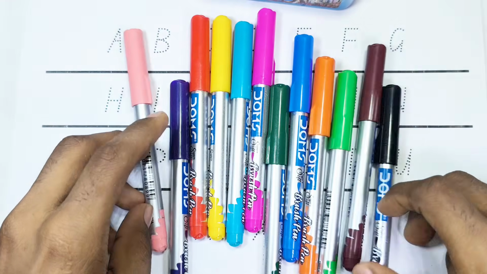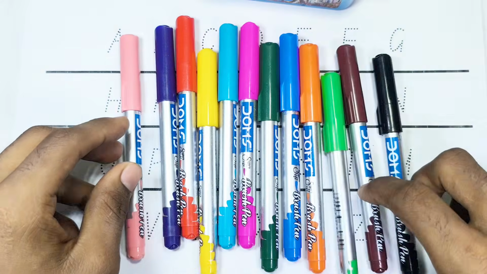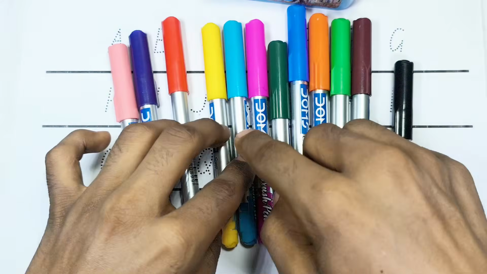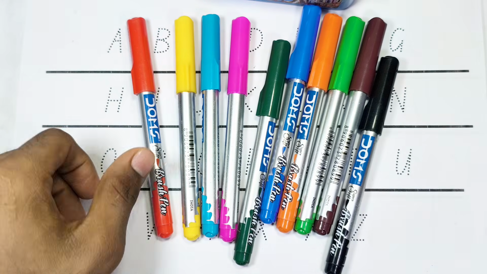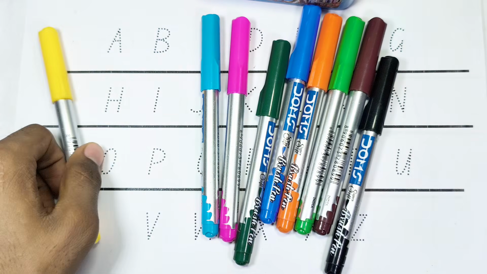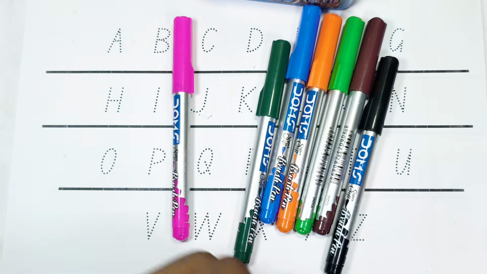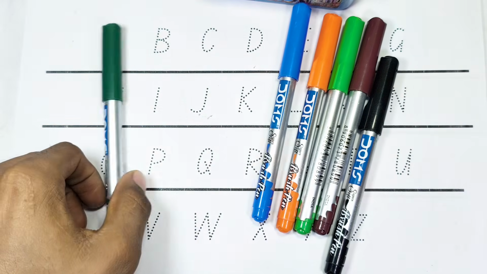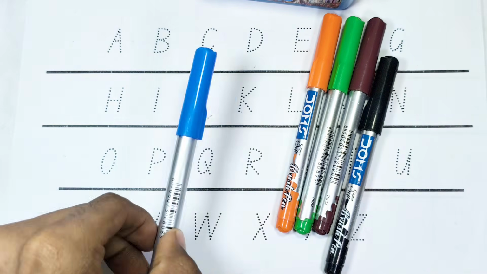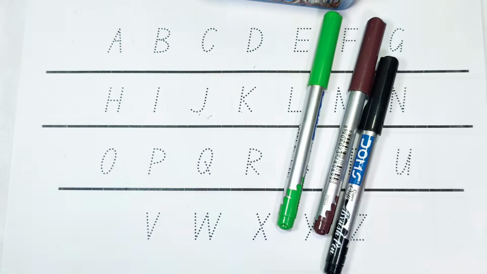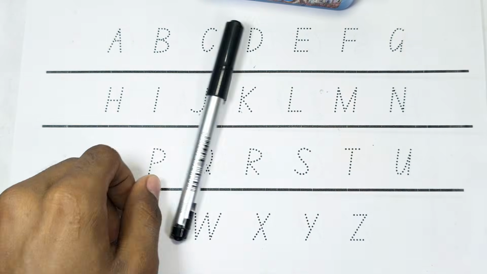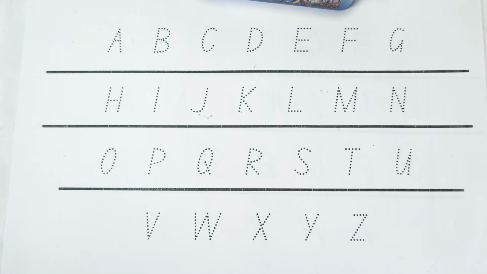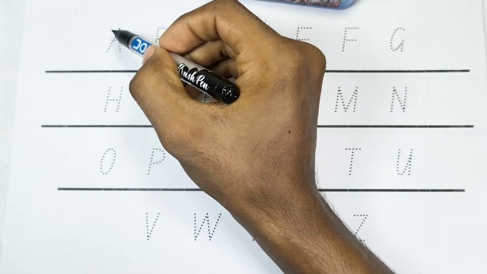Today, learn and draw capital letters alphabets A to Z. So kids, let's learn the names of the colors. Light pink color, purple color, red color, yellow color, sky blue color, pink color, green color, blue color, orange color, white color, green color, brown color, and black color. So kids, now you draw A.